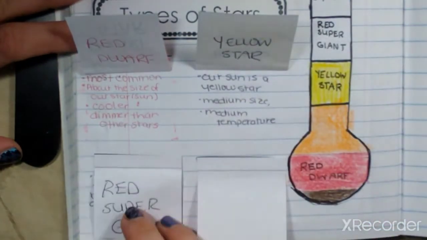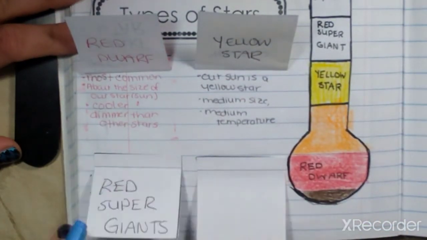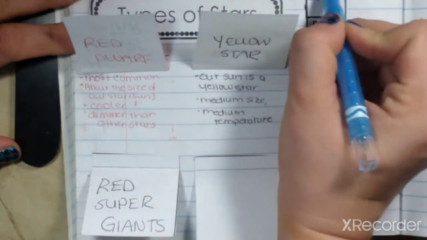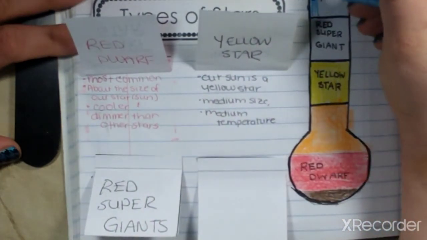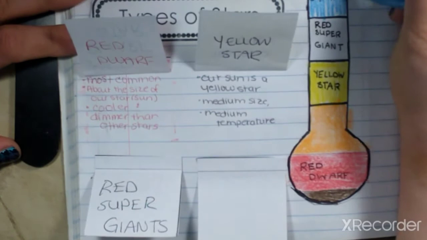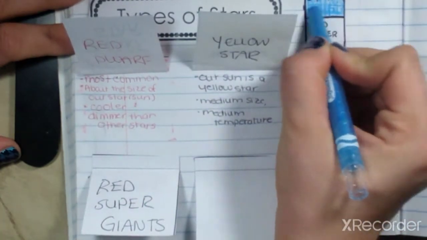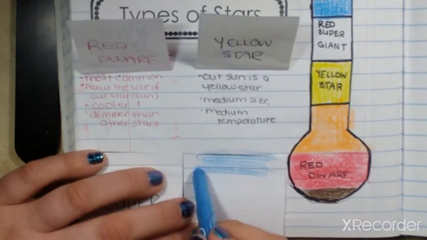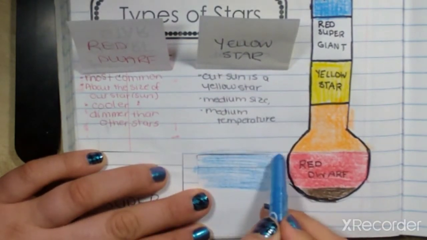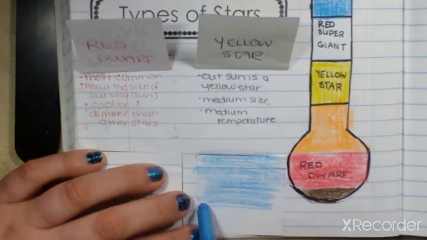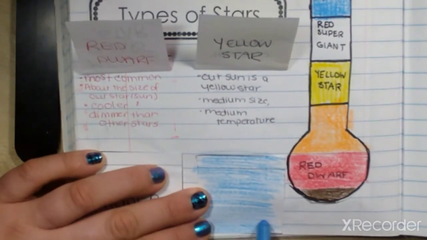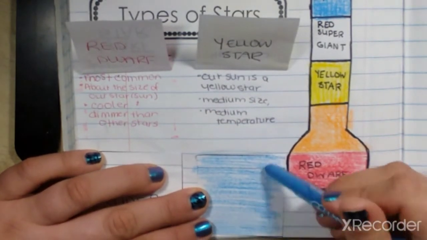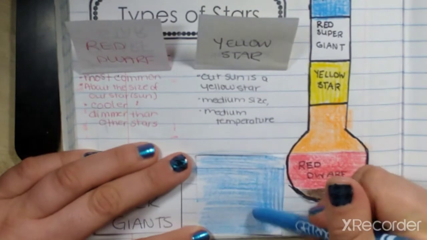So once a red supergiant runs out of fuel, it turns into a supernova. There we go.